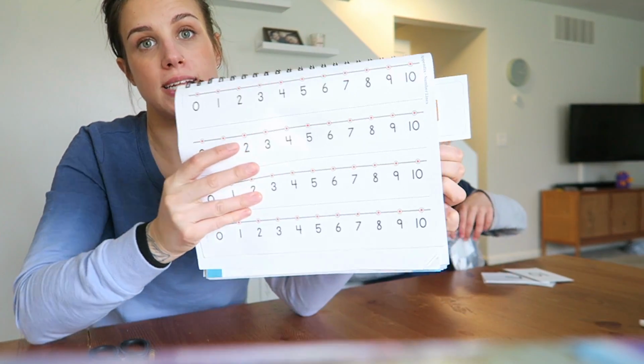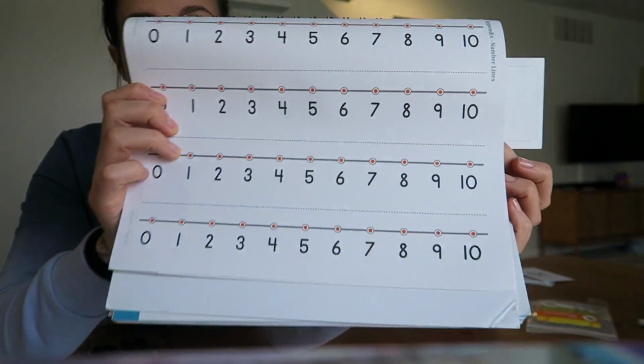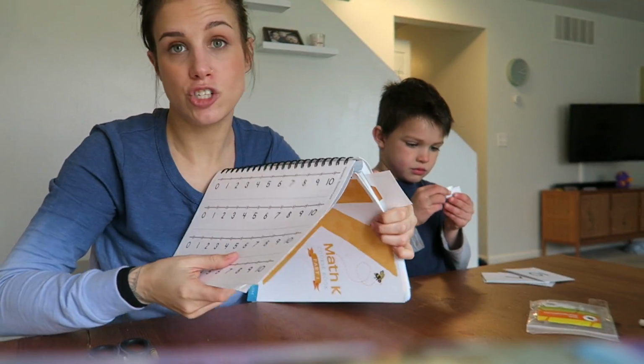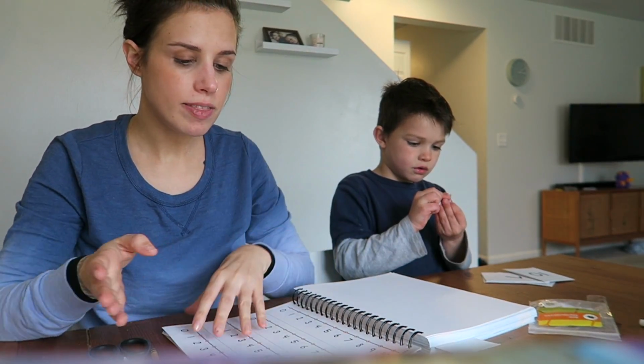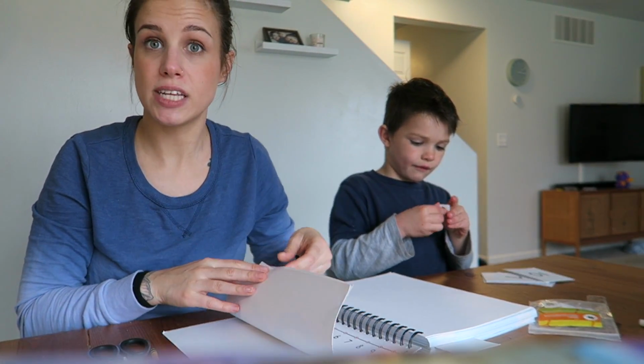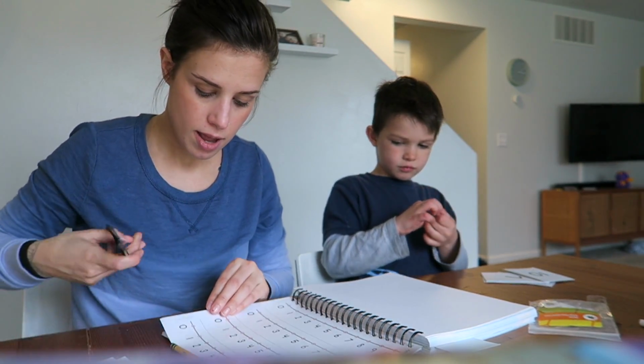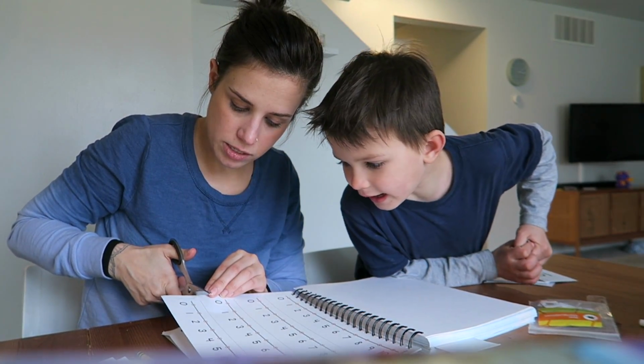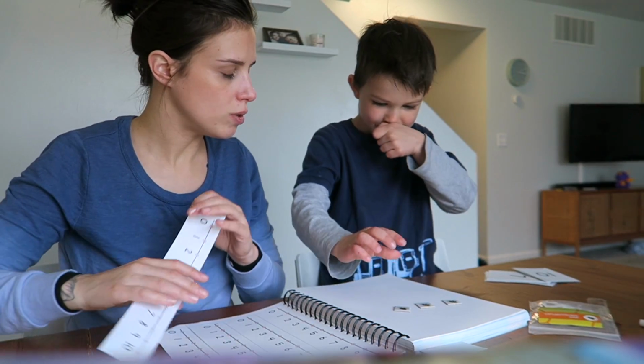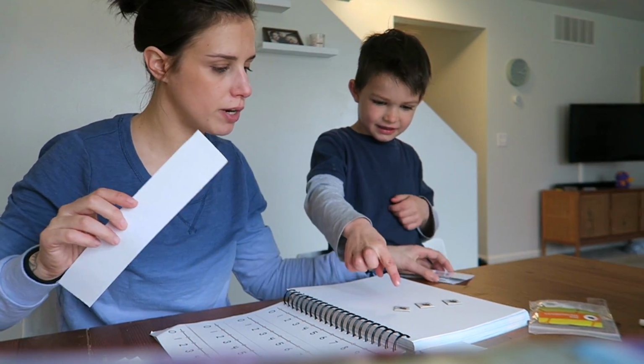Okay, so I am going to be cutting out one of these number lines that's inside of the appendix of the book. This is the same place that I had the shape shuffle graph. So all of the daily dose graphs that you're gonna need and all those things are located inside of the appendix. And there's a bunch of these number lines. So let's put our bee to the side.